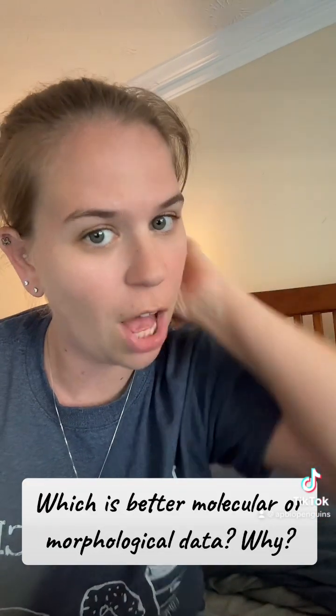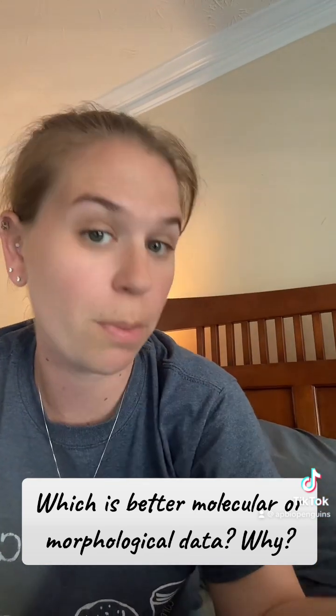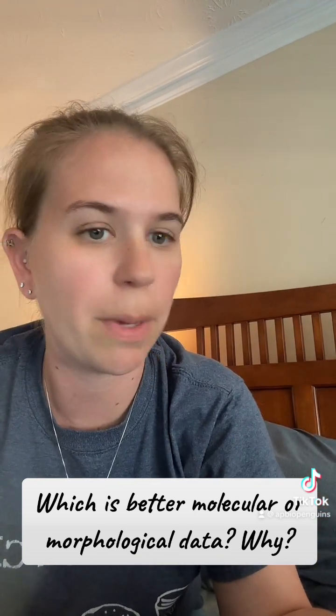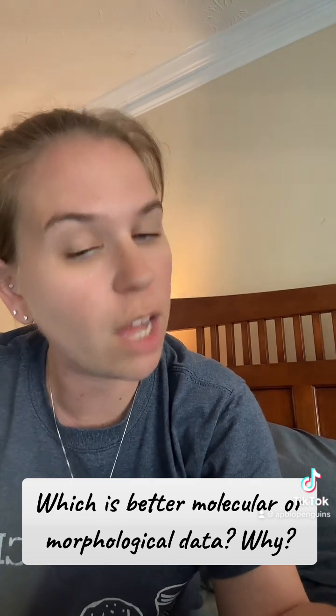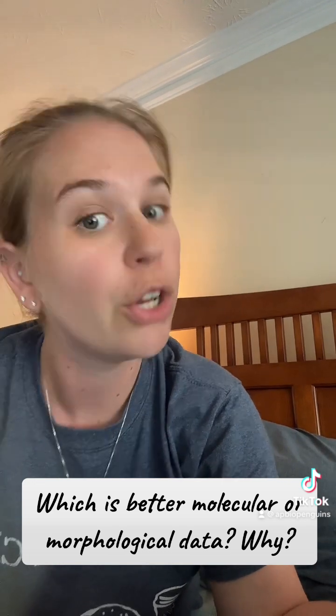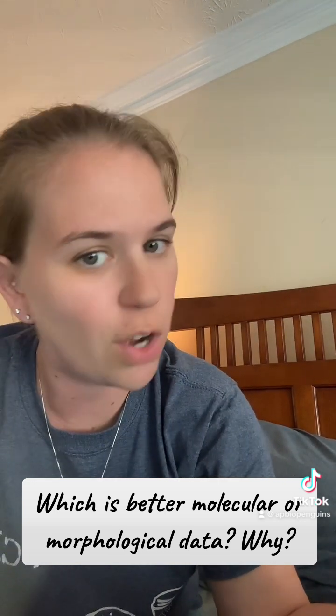The question that comes up a lot is, which one's better, morphological data or molecular data? Well, molecular data is always going to be better, looking at DNA or looking at protein, because it shows common ancestry, versus morphological data, which is going to potentially show convergent evolution. It's going to have a similar structure due to a similar environment, even though they have no common ancestry.